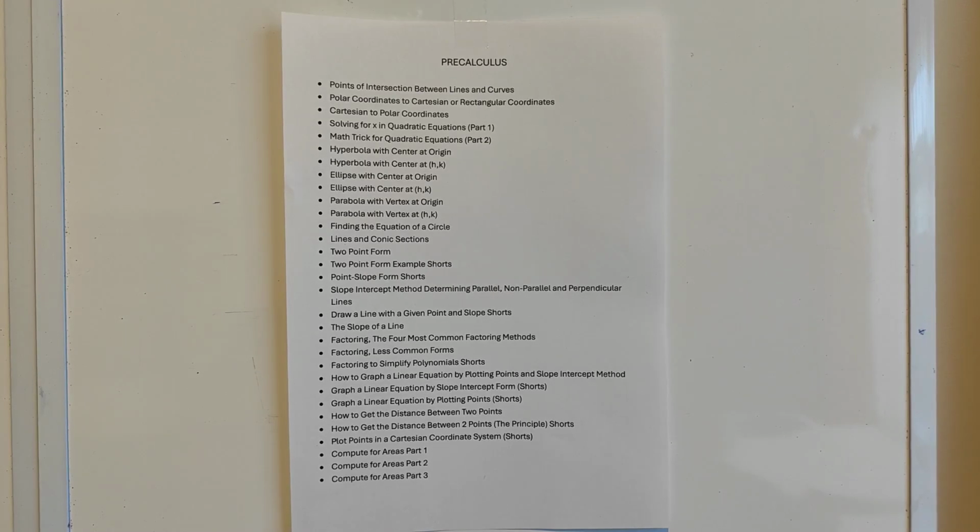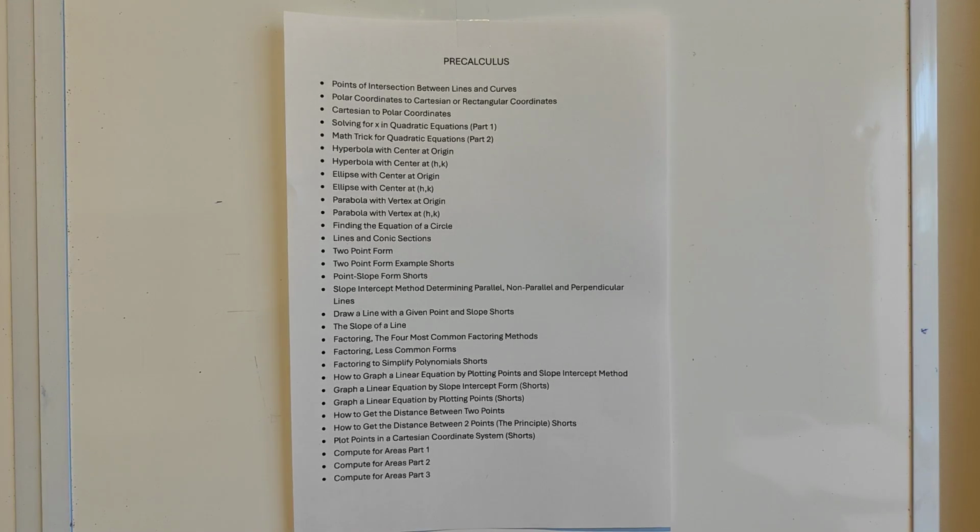Precalculus, these are the topics that you would definitely need to master before studying calculus. So first is point of intersection between lines and curves, polar coordinates to Cartesian or rectangular coordinates, Cartesian to polar coordinates, solving for x in quadratic equations part 1, math trick for quadratic equations part 2, hyperbola with center at origin, hyperbola with center at HK, ellipse with center at origin, ellipse with center at HK, parabola with vertex at origin, and parabola with vertex at HK.